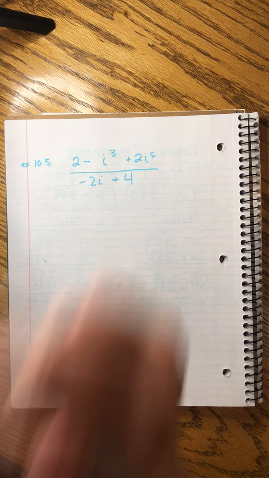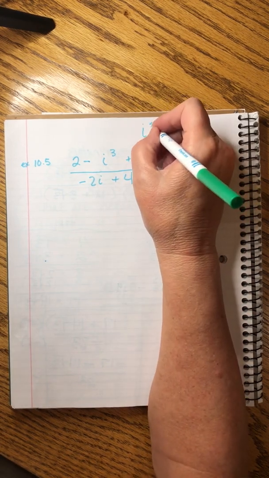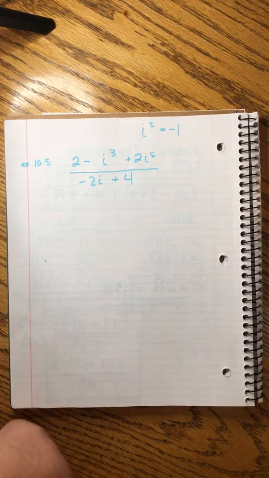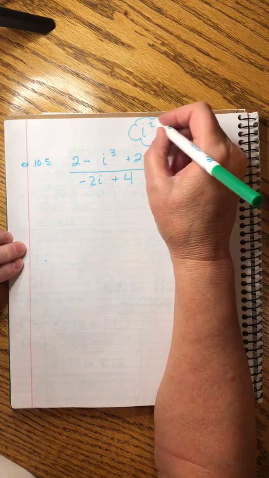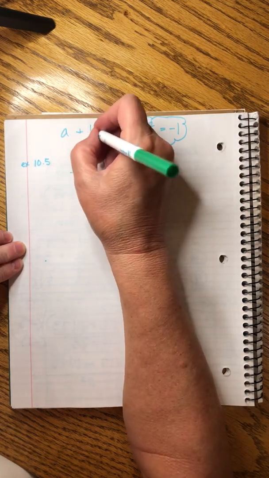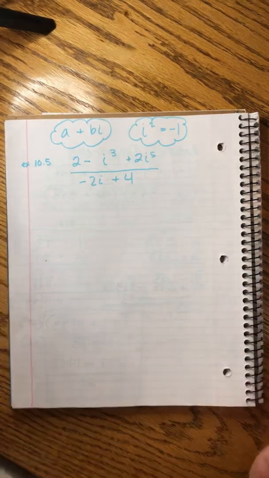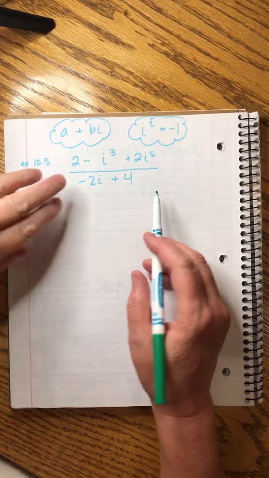The first thing I notice is that this could be cleaned up, because remember, every pair of i's equals a -1. All right, and then let's regroup. We always want our complex numbers to have this form. We want to arrange them thusly, right? This doesn't look good. This looks yucky. Okay, so let's go through and clean this up.